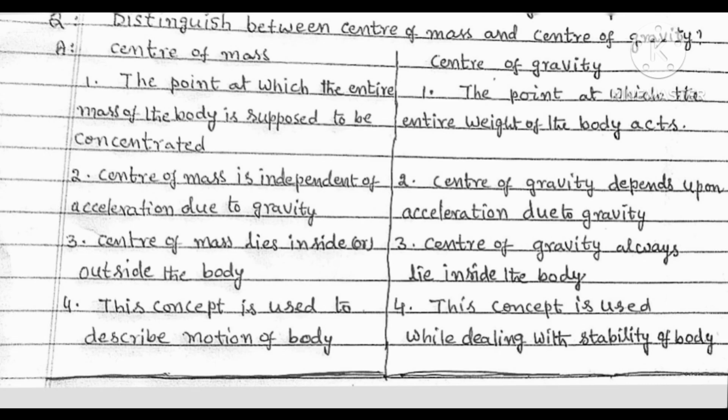Center of mass is independent of acceleration due to gravity. Center of gravity depends upon acceleration due to gravity. Center of mass lies inside or outside the body. Center of gravity always lies inside the body. Center of mass is used to describe motion of a body. Center of gravity is used while dealing with stability of a body.